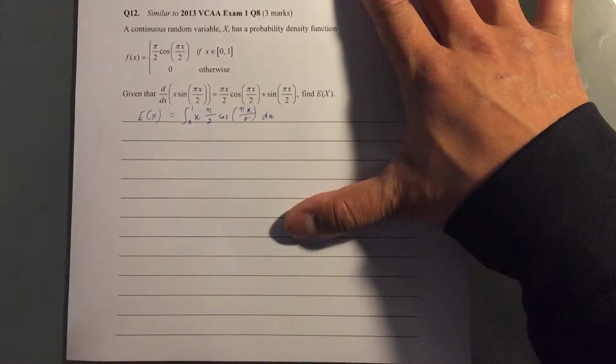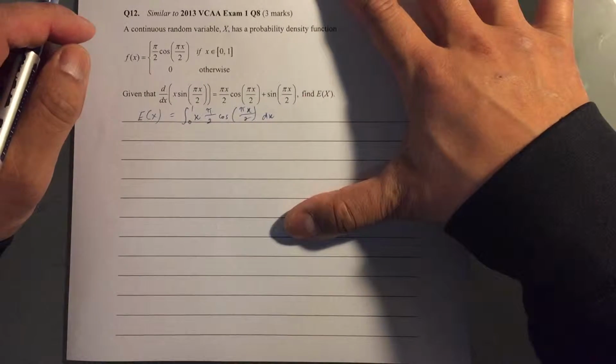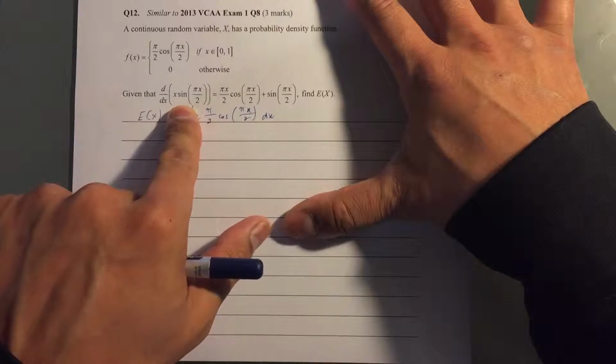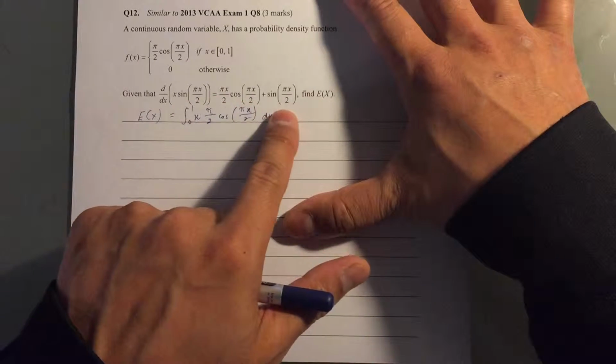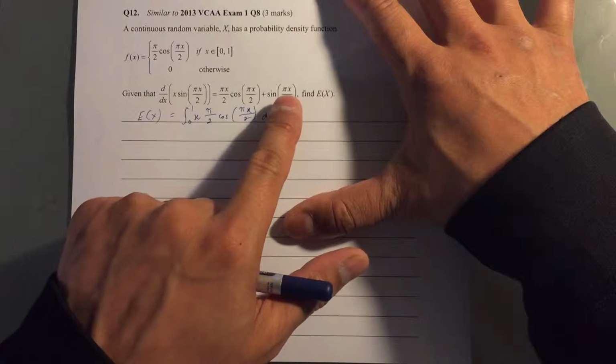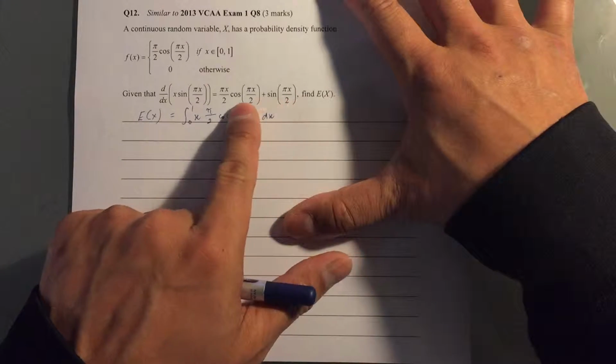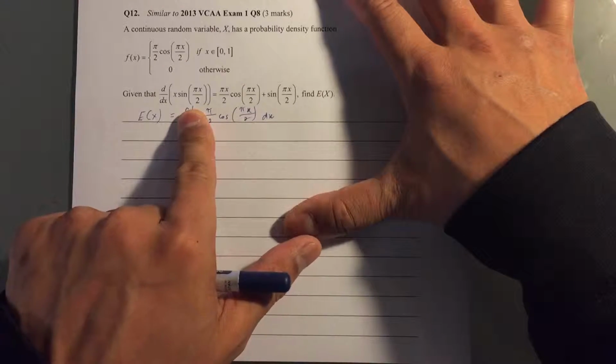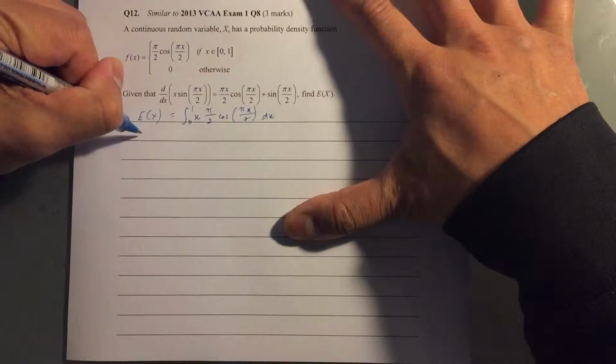And so this question is incorporating integration by recognition. Now, for this type of question, what I like to do is, I know that if I differentiate x sine pi x on 2, I obtain this, which means that if I were to anti-differentiate what I have here, I would obtain x sine pi x on 2. And so that's what I like to write first.